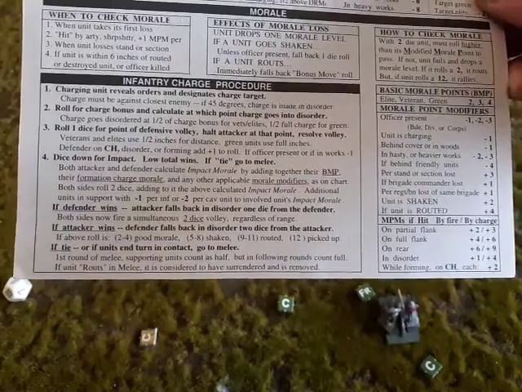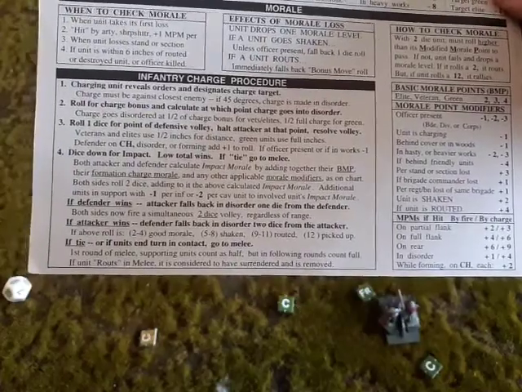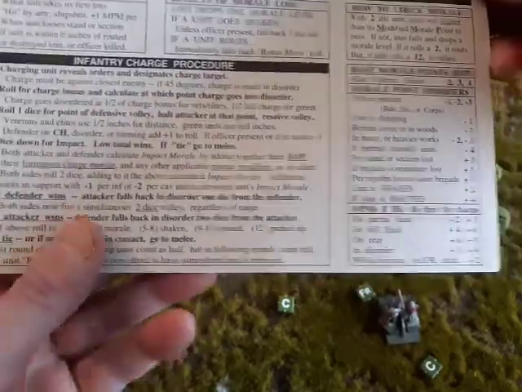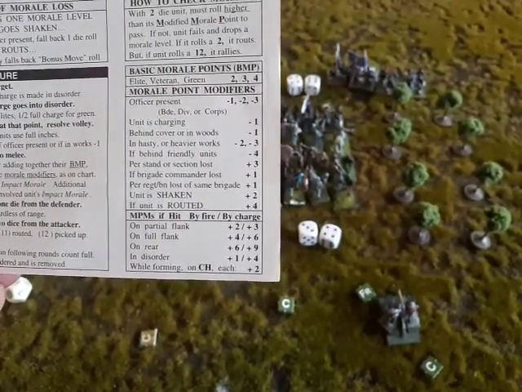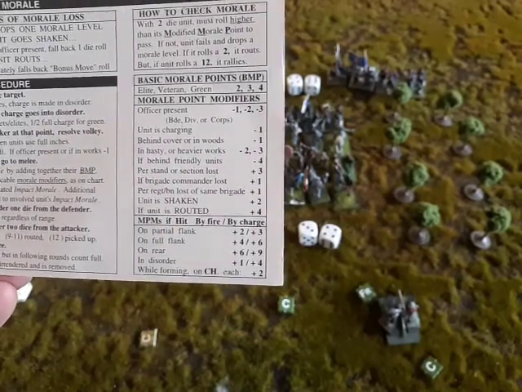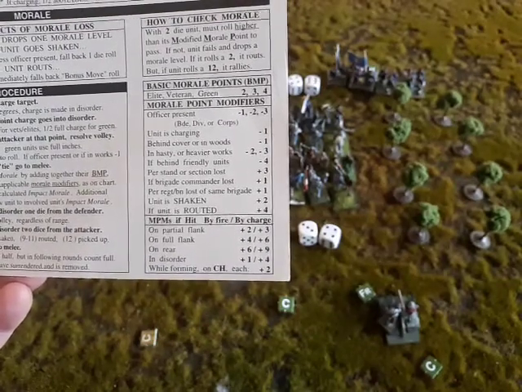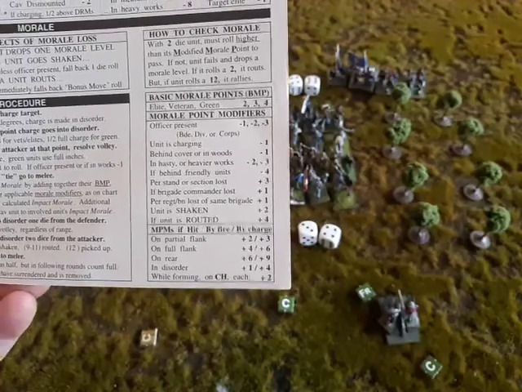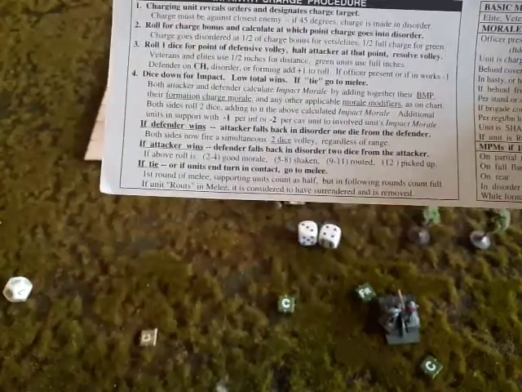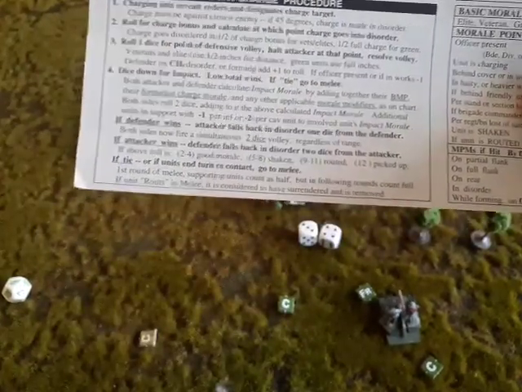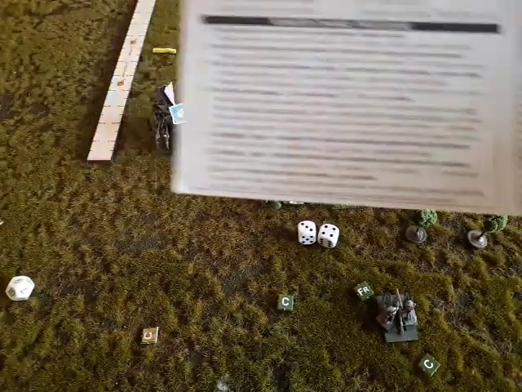The important thing to note in the dice down for impact is the low total wins, and if it's a tie it goes to melee. On the right side of the chart is the basic morale points of the unit, and then the morale point modifiers that we go down the column on, adding or subtracting. Again, both units involved in the charge are going to roll 2 dice, plus or minus the modifiers, and the low roll wins. Depending on who the winner is, the chart also conveniently shows what happens if the defender wins, and what happens if the attacker wins.